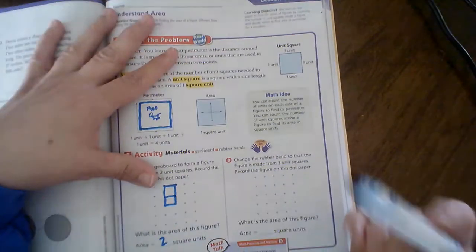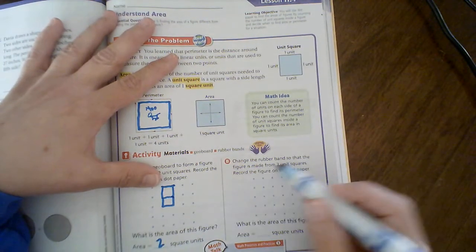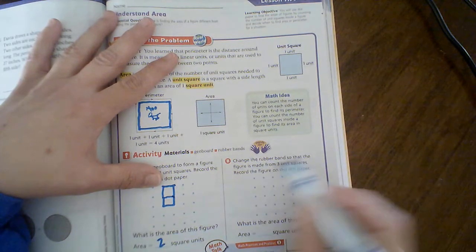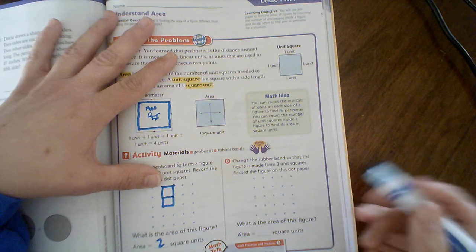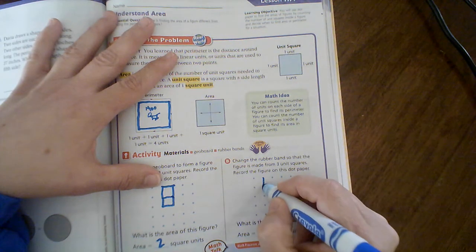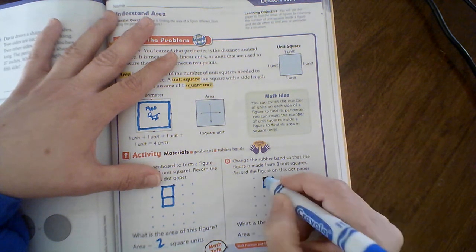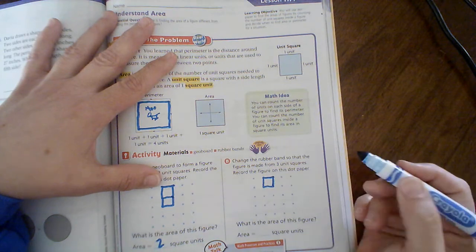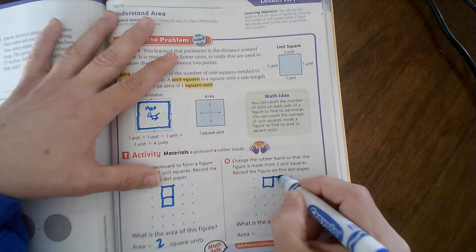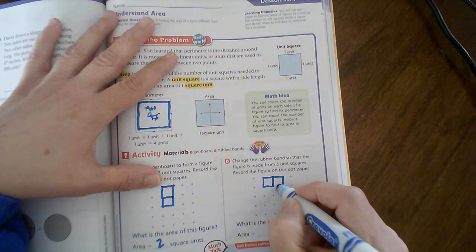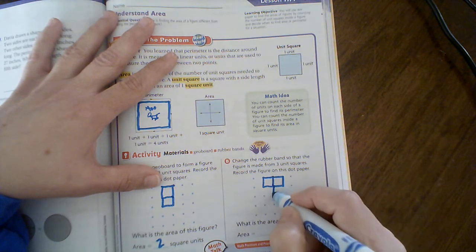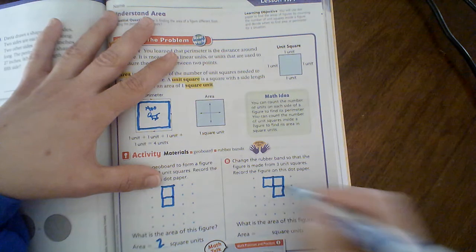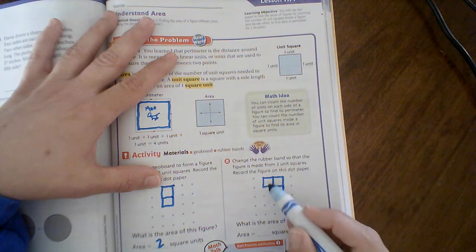Okay, now we have the rubber band. We're not going to use a rubber band. We have our pens and our pencils. Change the rubber band so that the figure is made from 3 unit squares. Okay, it can look different. I'm going to do the same square here, but I'm going to change it up a little bit. And I'm going to put a square there. Well, what if I do this? Okay, I have 3 squares.